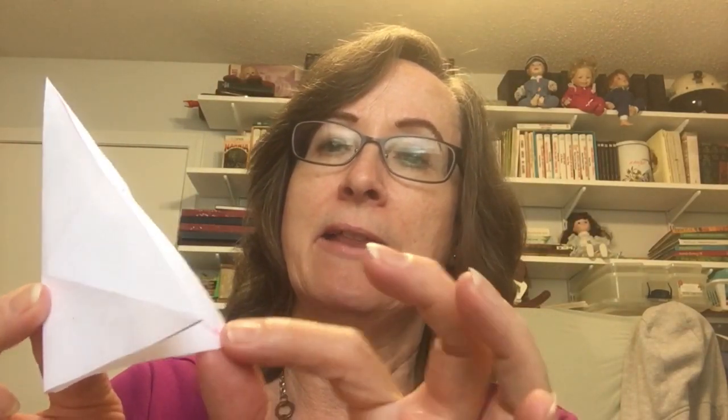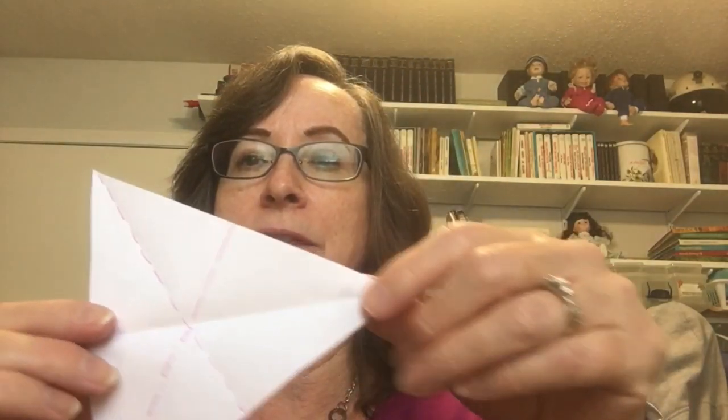This is a fun project to do at home to demonstrate symmetry. So I folded it so that the corners meet along that third vertex.